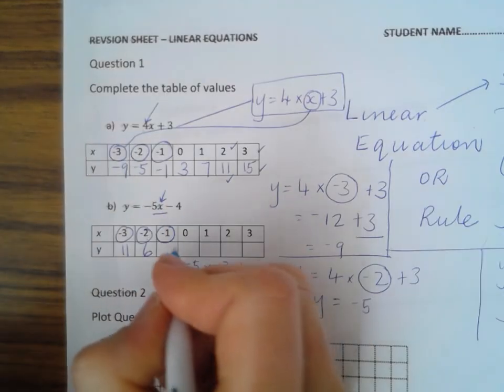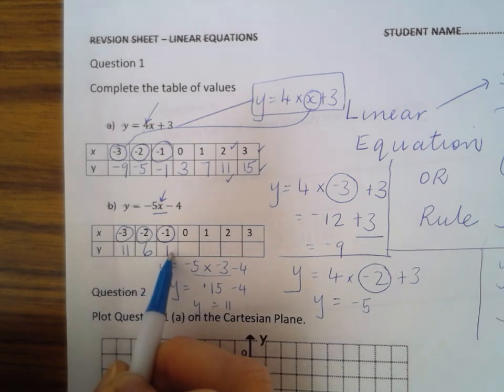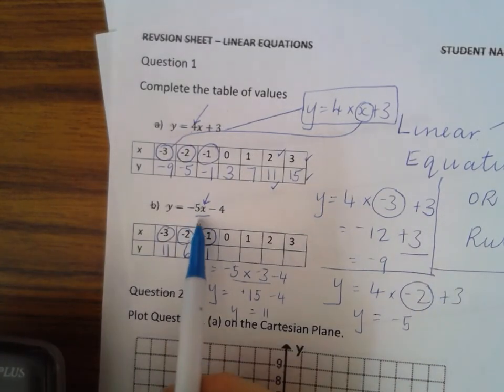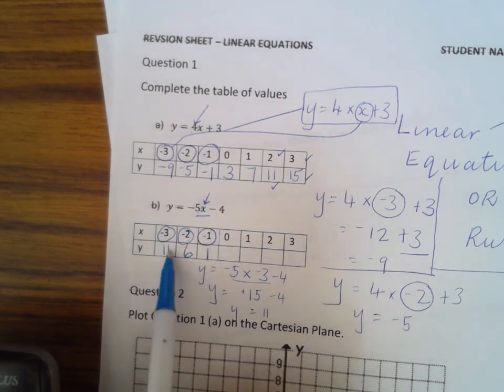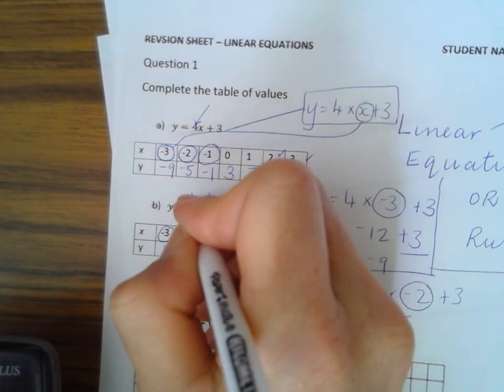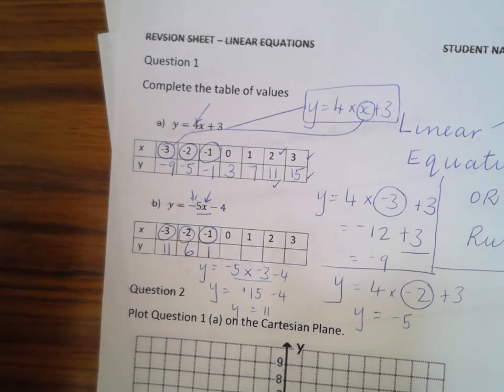Now the reason I'm happy is I can see these numbers are going down by 5. That makes me happy because my pronumeral is negative 5. So the 5 is fitting, going down by 5, and the fact that there is a negative 5 up here and the numbers are going down, that is perfect.